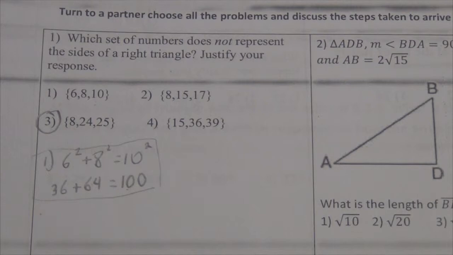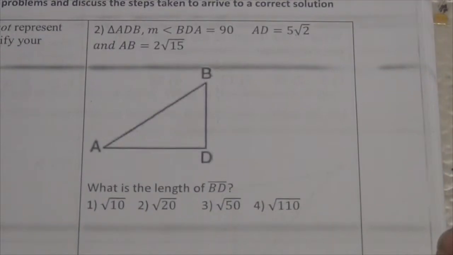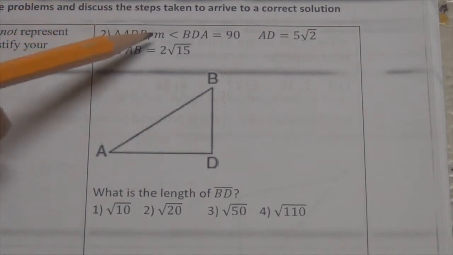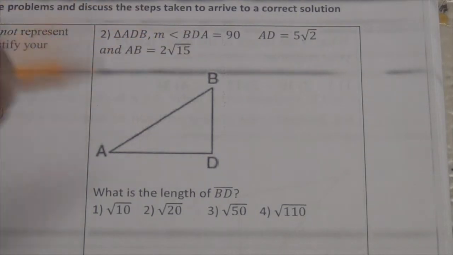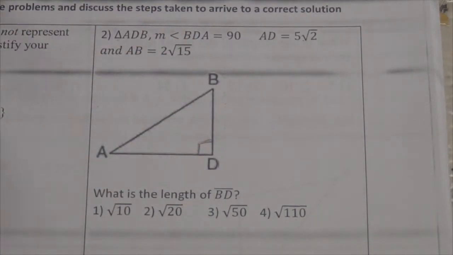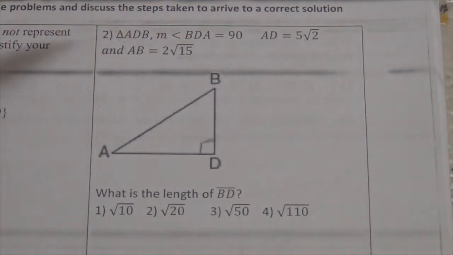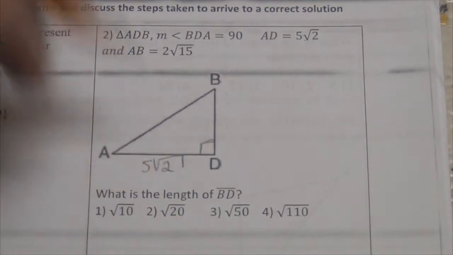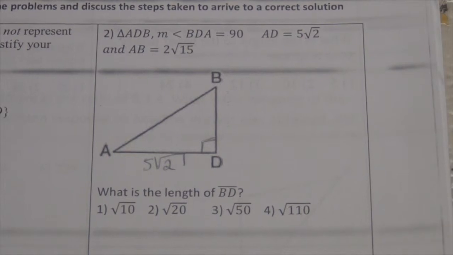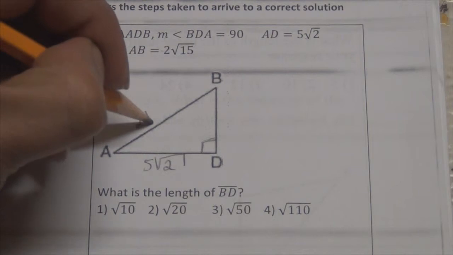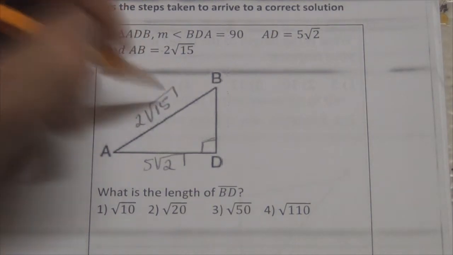Alright, let's move on to the next problem. Okay, triangle ADB. In triangle ADB, the measure of angle BDA is 90. Oh, okay, so I know that this is 90. That's how you recognize how to label the right triangle. AD is 5 square root of 2. AD is 5 radical 2. We've been through this already. AB is 2 radical 15. AB, the hypotenuse, is 2 radical 15.